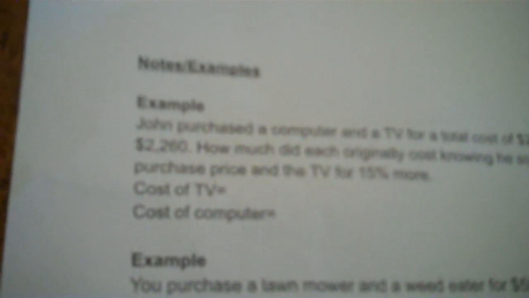Okay, we're going to be doing another percent assignment here. You got 3 examples, then you got 1 problem to do.